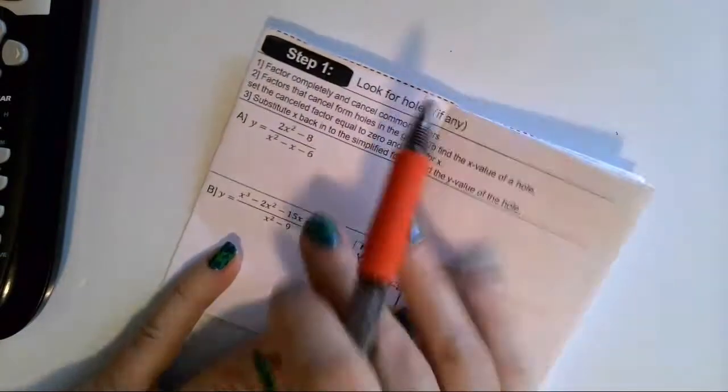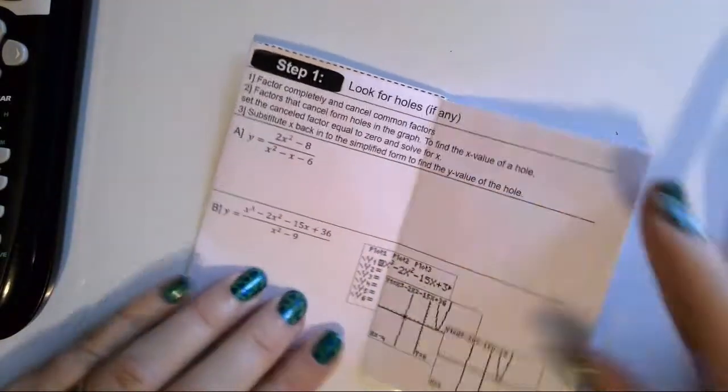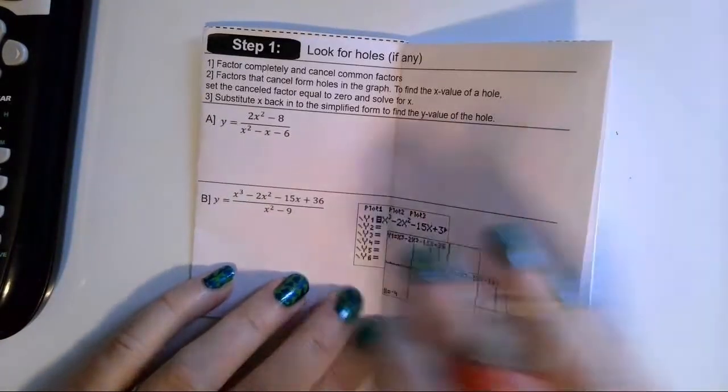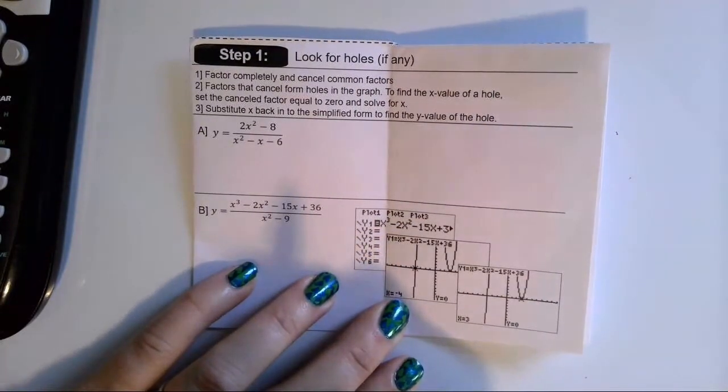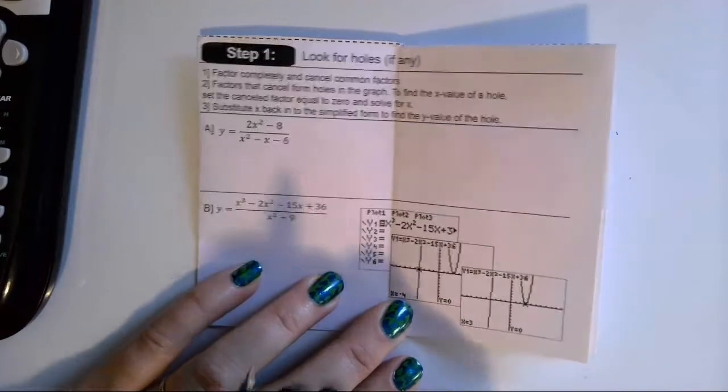Example B is the same polynomial. I didn't have room to graph example B on the booklet, so we're going to do that on a whiteboard or on separate paper. So we're going to begin with step 1, which is looking for holes if any exist.